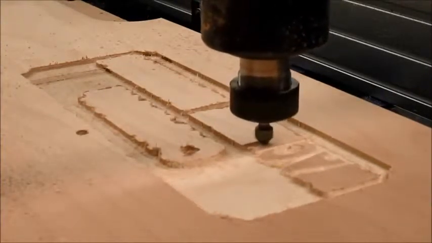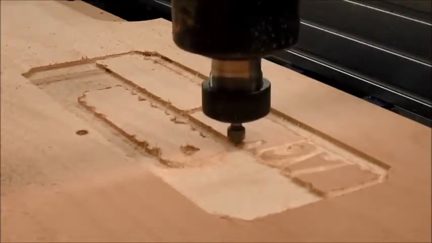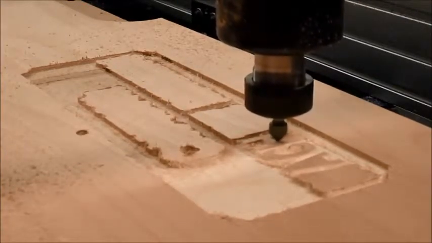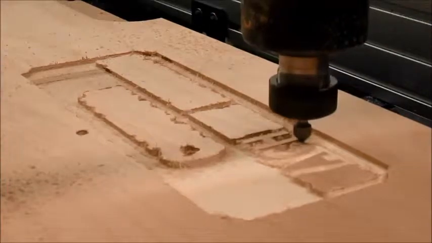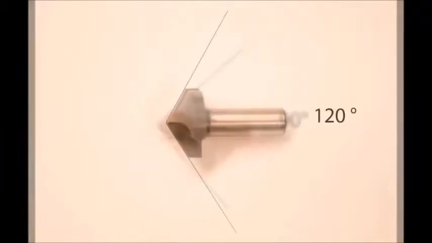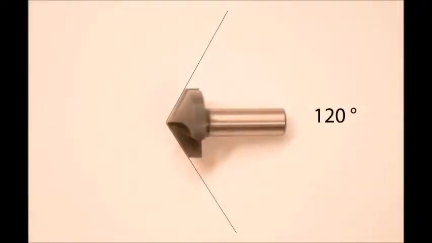Additionally, we also have V-groove tools, which are V-shaped and are commonly used for engraving and producing very detailed signs. V-groove tools are used in VCarve Pro, which are already incorporated in the Aspire 8.5 software. We have 90 and 120 degree ones. The selection of these will depend on the type of project.